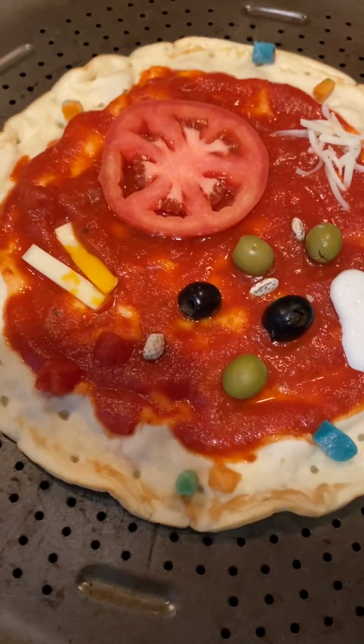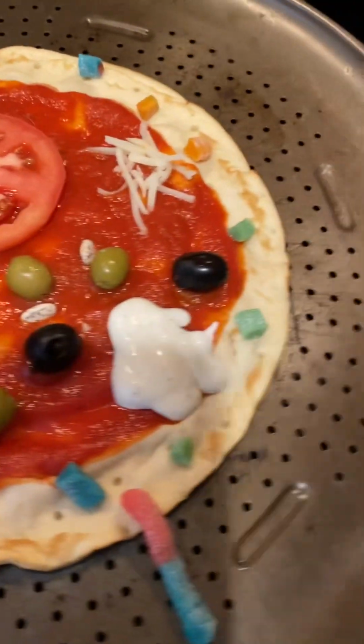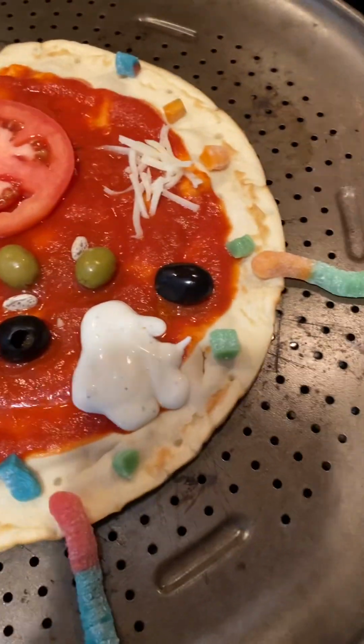As far as our flagella goes, since it's longer, we're going to place it on the outside of the crust, just touching it.